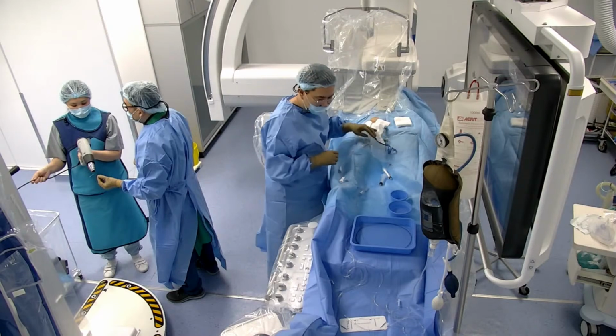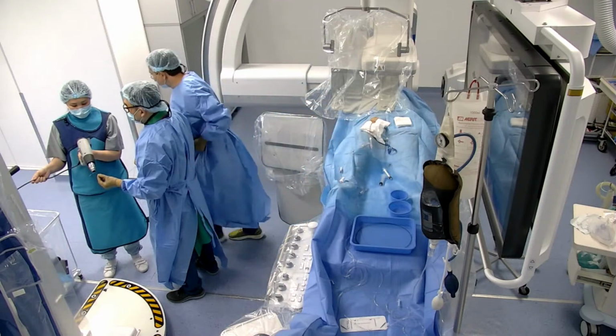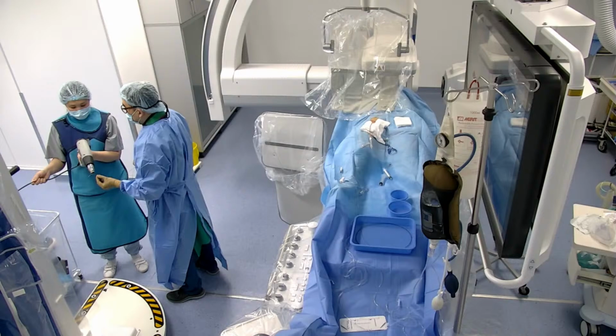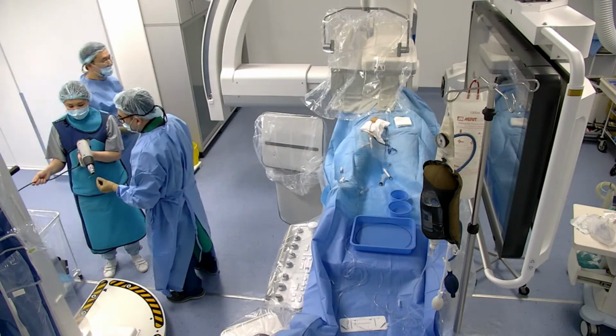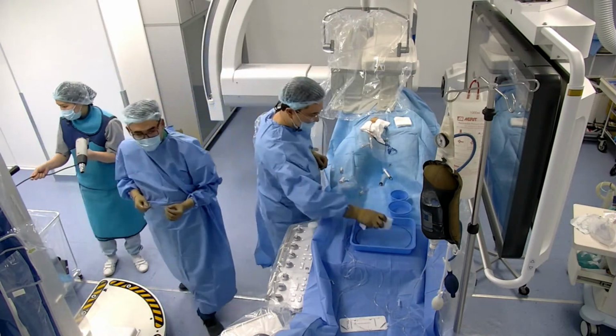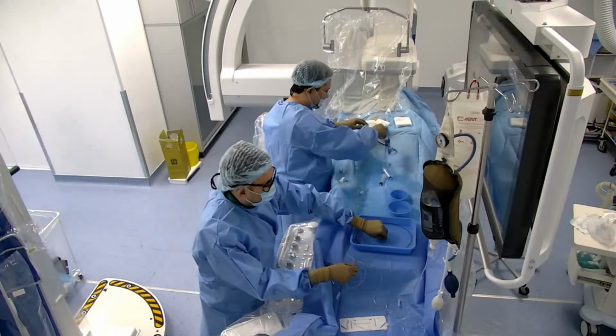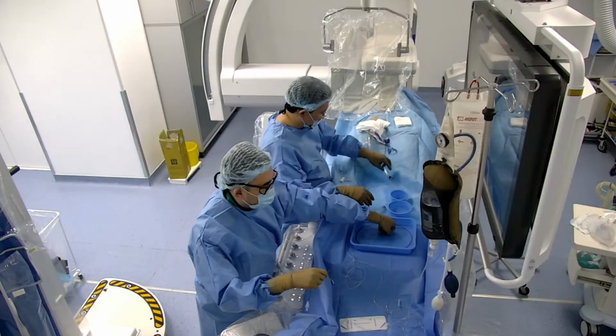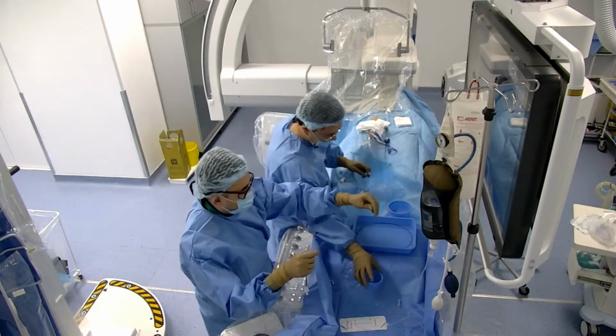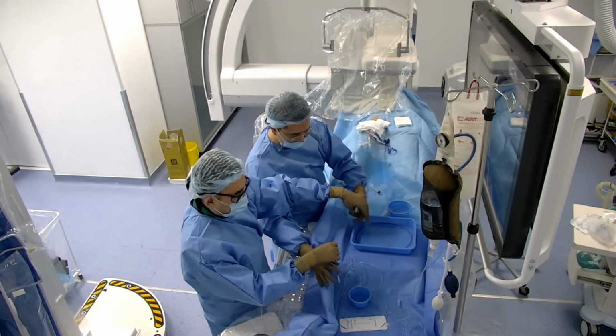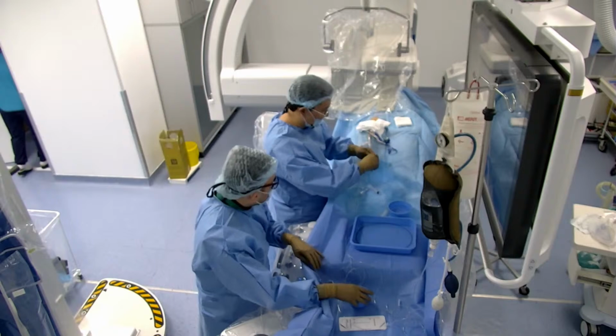Through the short sheath and Fubuki 100 cm. And the micro catheter will be contrast. Contrast. Yes. Micro catheter will be Headway.